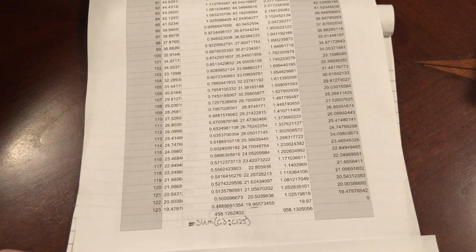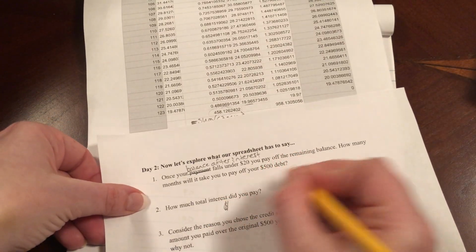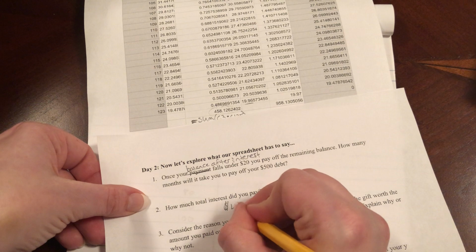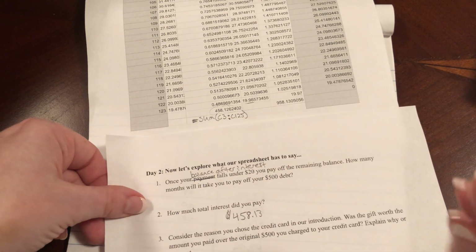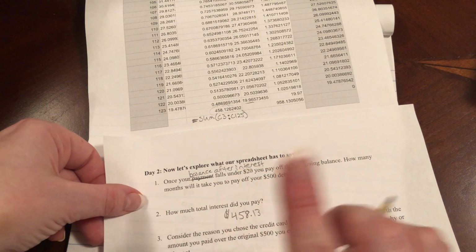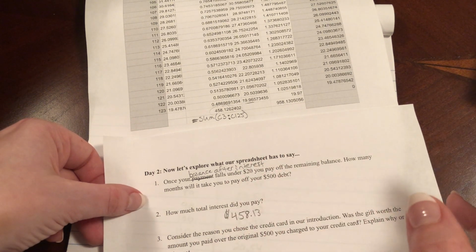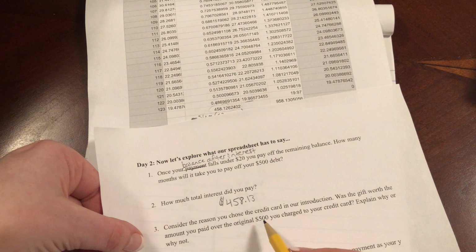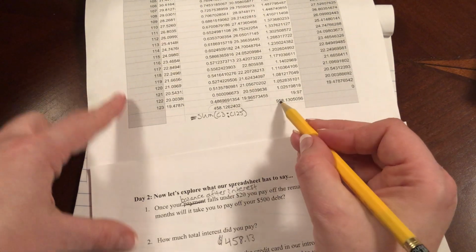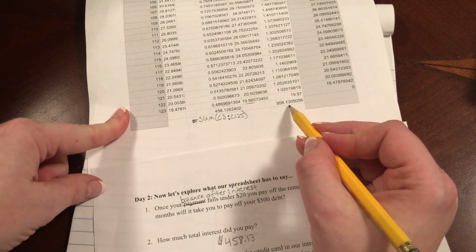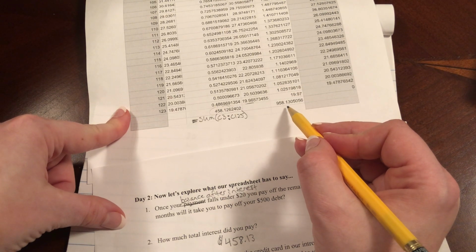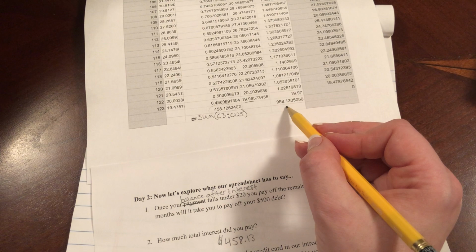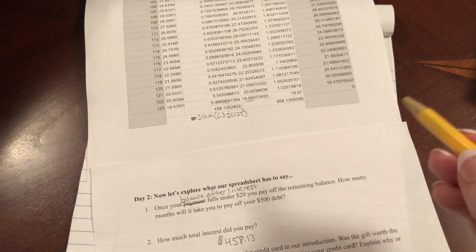Based on that, I had to pay $458.13 in interest. That's above and beyond the $500 that I originally charged. So I had to pay a total of $958.13 when all I wanted in the first place was something that cost me $500. I had to almost pay double the cost of the item in order to charge this way.